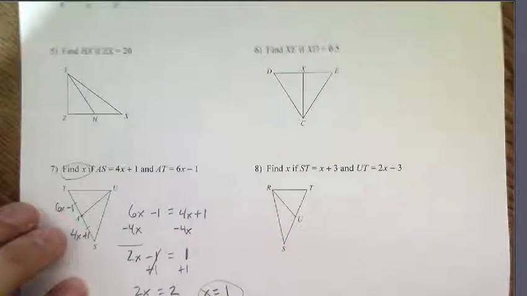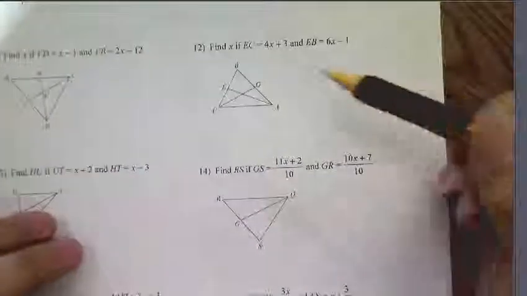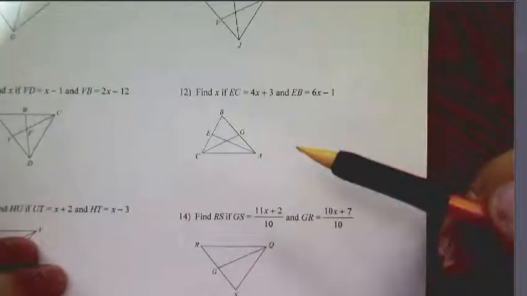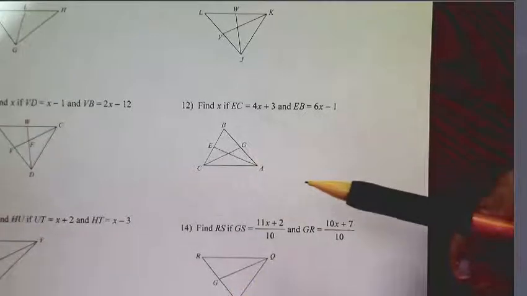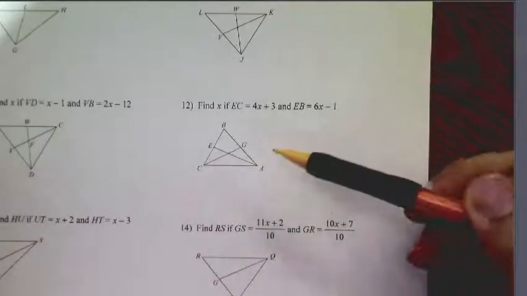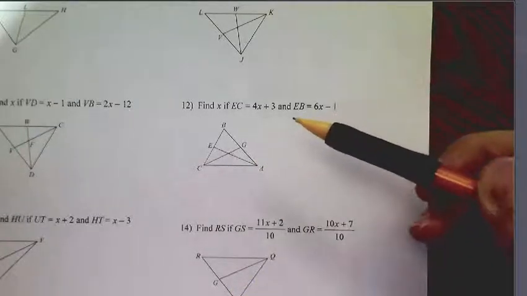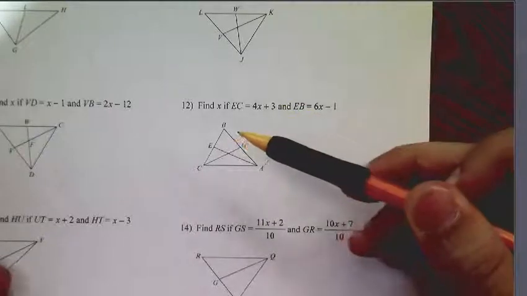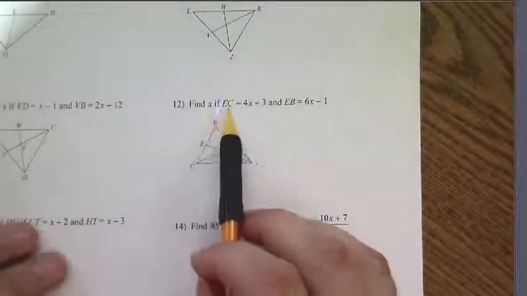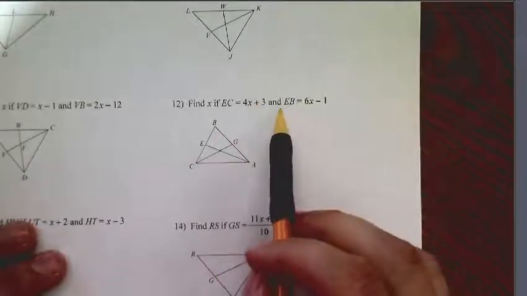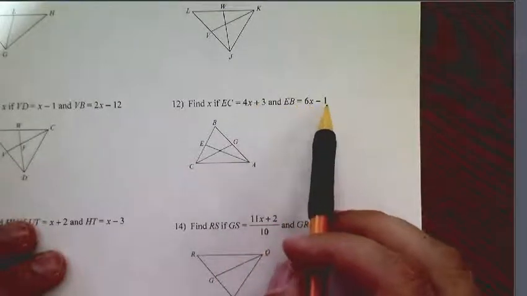I'm going to do one last problem with you. Let's go on the other side, and I want to do a problem like 12. Like I said before, if there's more lines that are being asked, don't use them. You just focus on what the question's asking. So it says find x if EC equals 4x plus 3 and EB equals 6x minus 1.